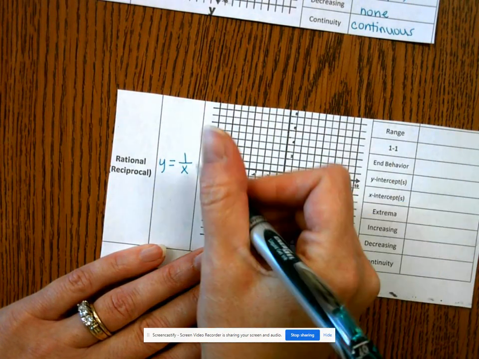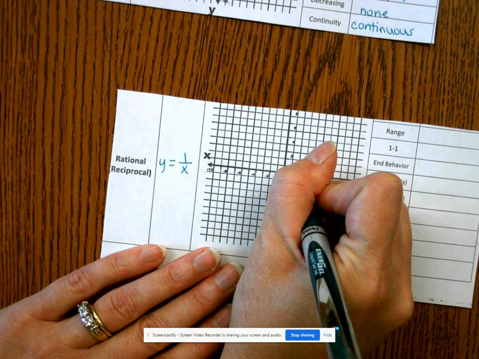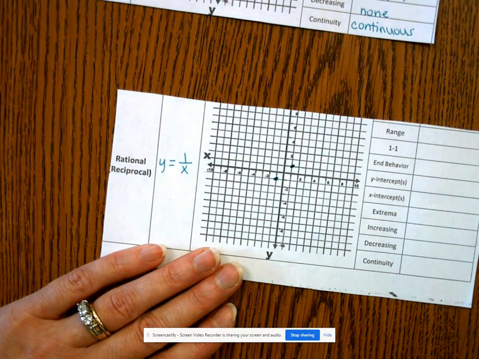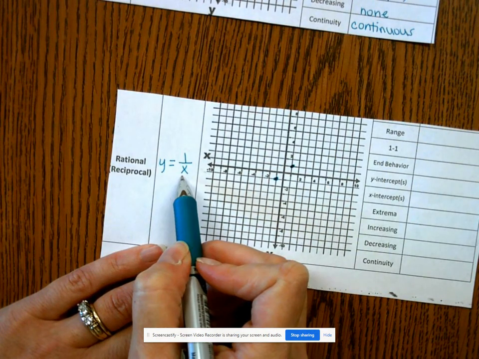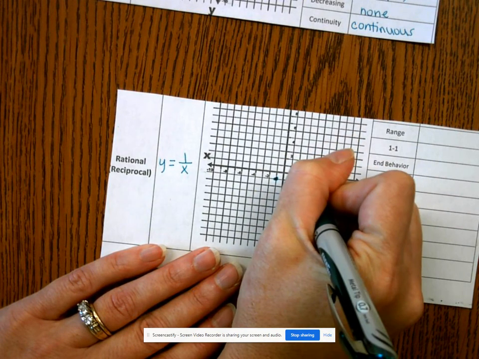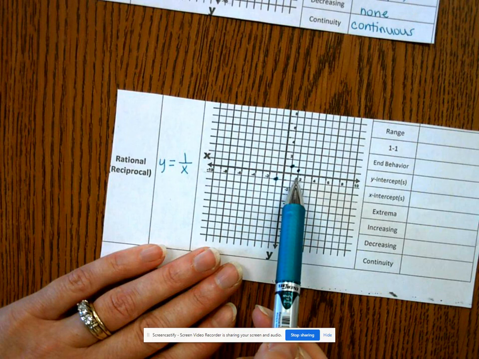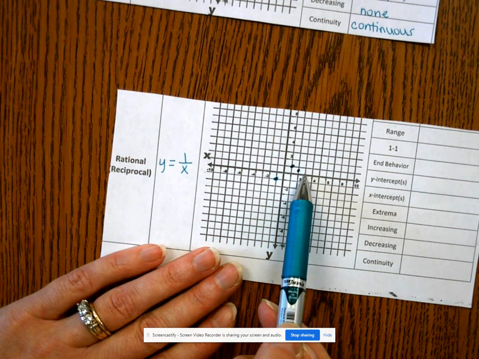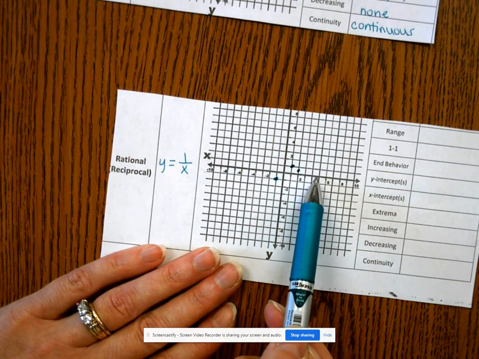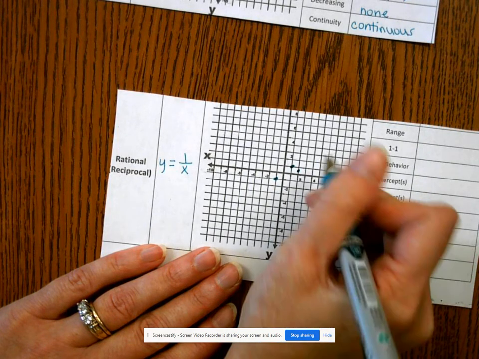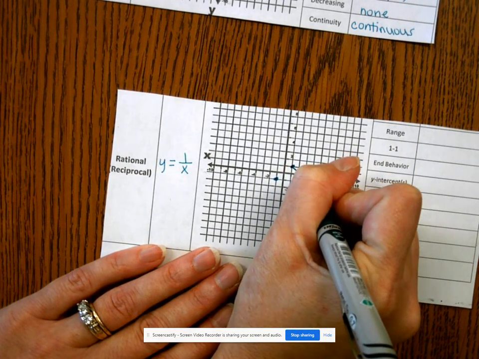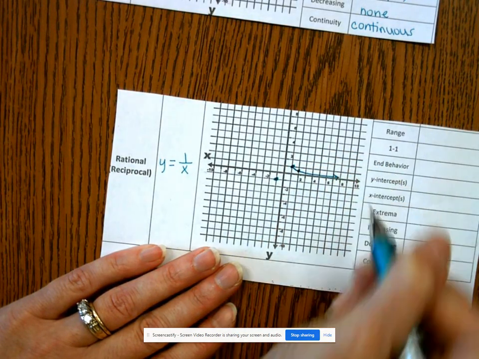You plug in a positive 1, 1 over 1 is 1, so you got a point at 1, 1. If I plug in a 2, then I have 1 over 2, so at 2, I have a point at 1/2. If I keep going like that, then I'd have a point at 3, 1/3, 4, 1/4, 5, 1/5. And it's just going to get closer and closer to being 0, but never actually be 0.